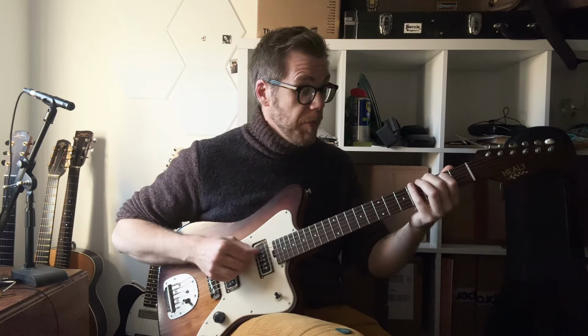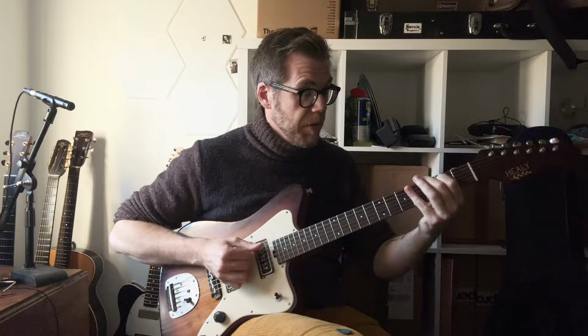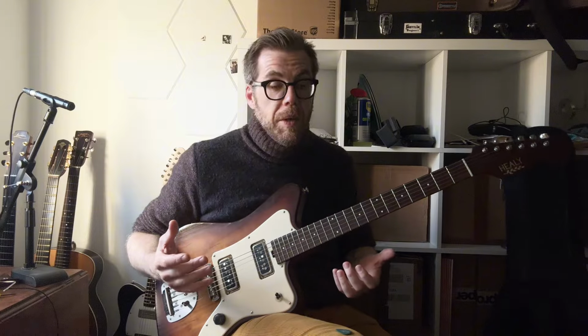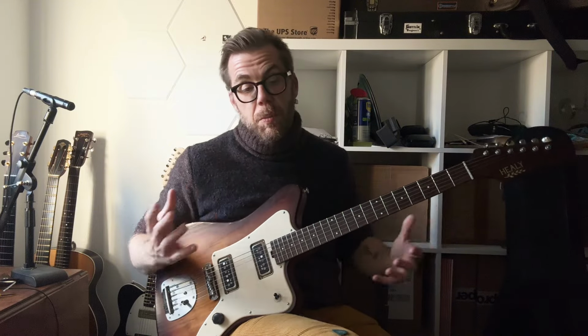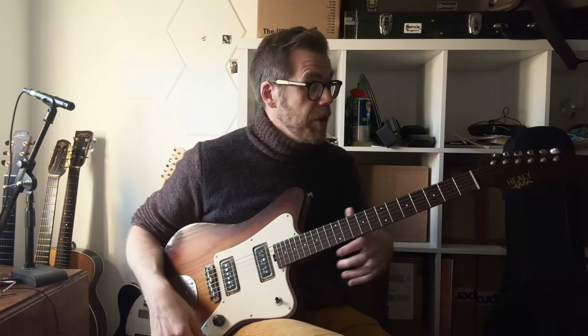It turns into this thing. So a triad on its own is just a triad, but when we make a progression and we use triads, you could start to see their melodic capabilities.